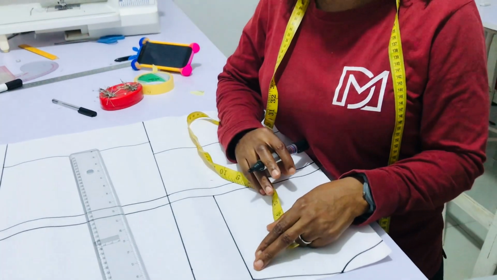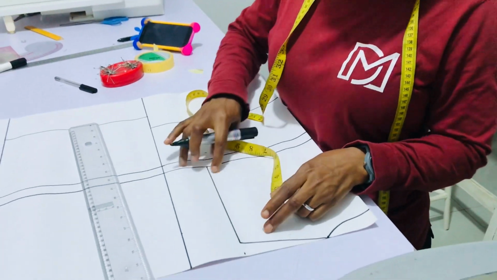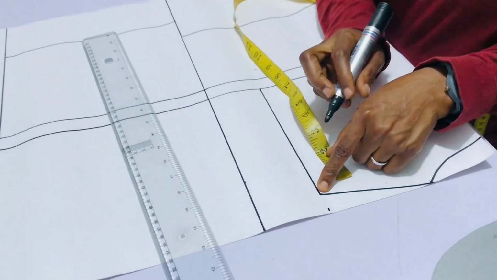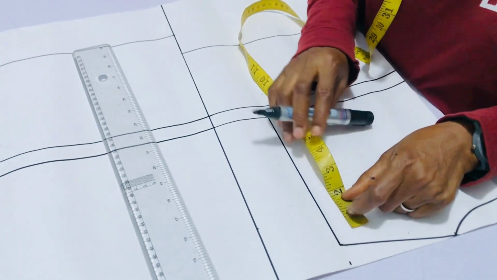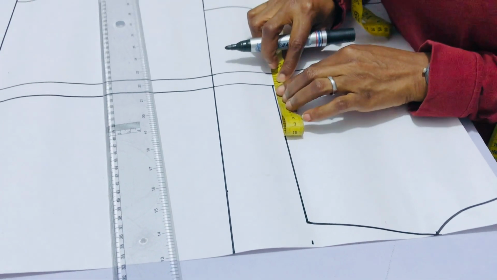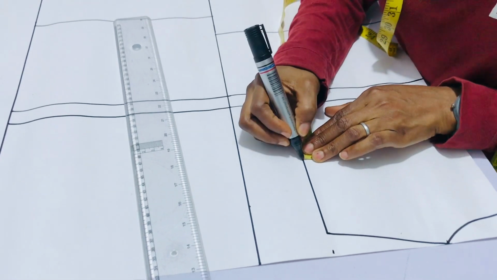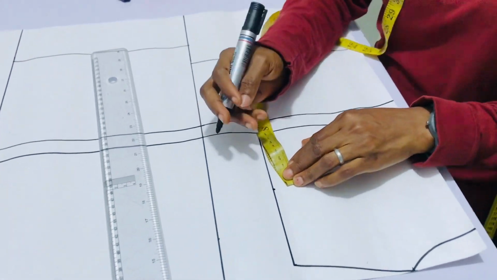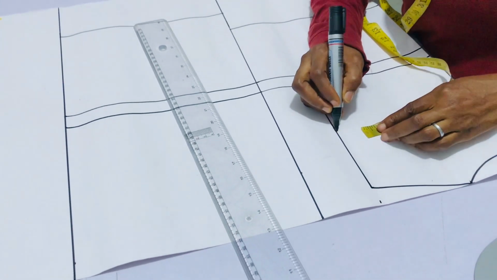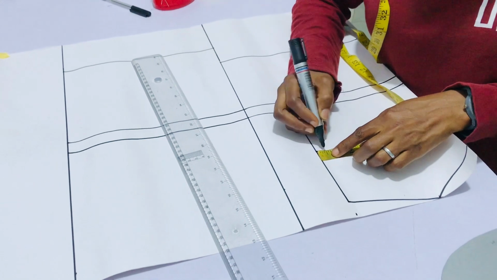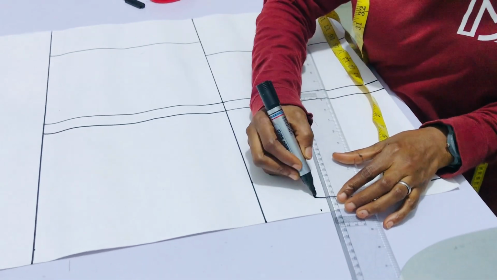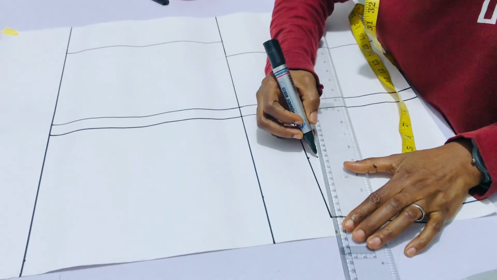The next thing I'll be doing is to get the midpoint of this line. The midpoint, that means I'll be dividing this line from this shoulder slant to this chest line by 2. That's 7.6 divided by 2. So I have this point here as a midpoint. The next thing I will do is to go in by 1/2 inch from this midpoint. I went in by 1/2 inch. Then I'm going to be connecting from this shoulder to that 1/2 inch with a straight line.